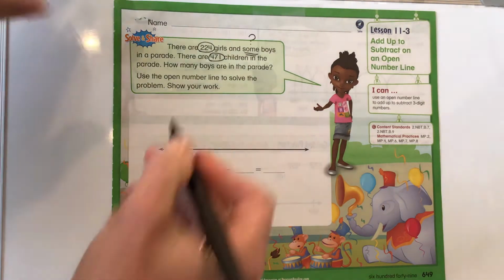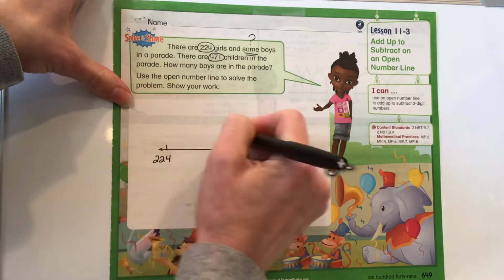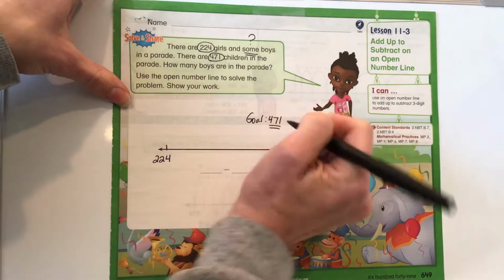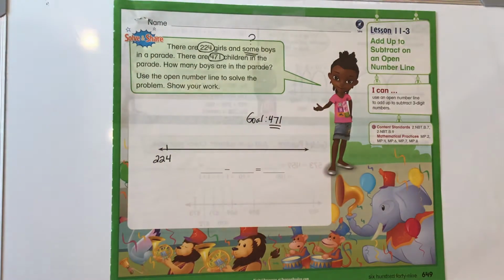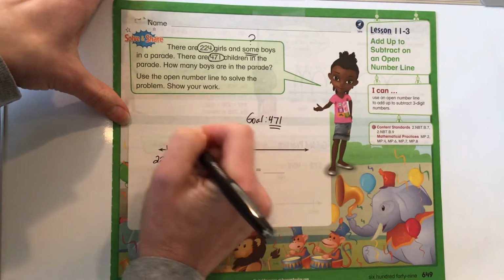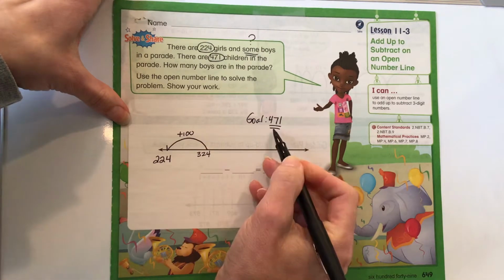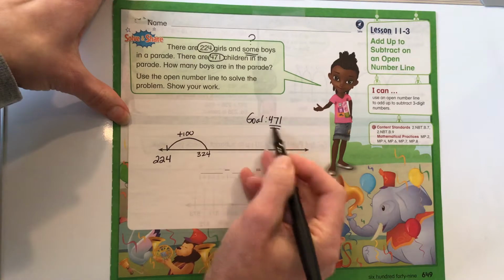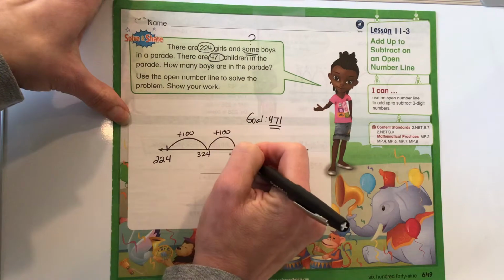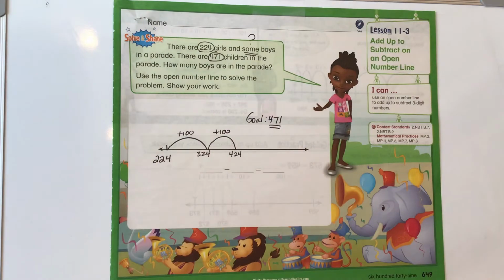So what we are going to do is start at the smaller number, which is 224. We're going to add up. Our goal is to get to 471. Okay? So we're going to start here, and let's go by jumps of 100 if we can first. So let's do plus 100. That puts us at 324. If we do another 100, that'll put us at 424. We can't go over. If we do another 100, that'll put us at 524. We don't want to go over our 471.